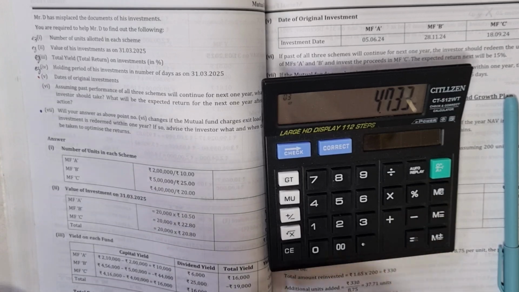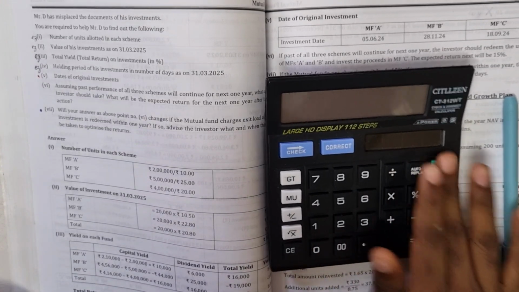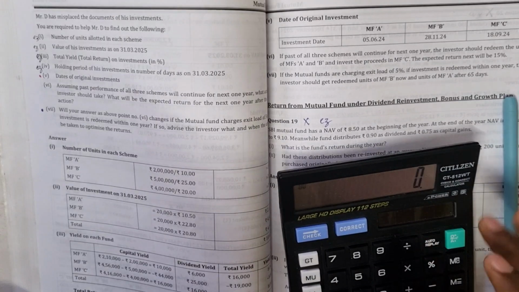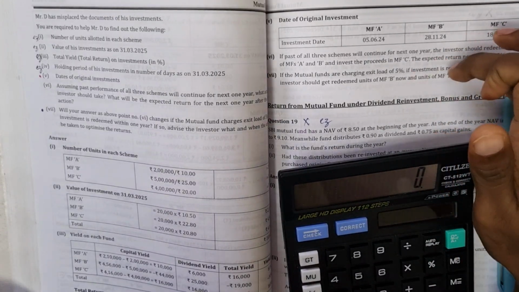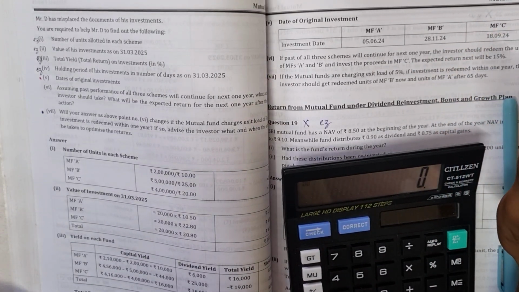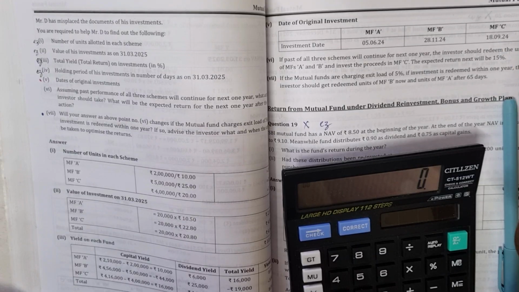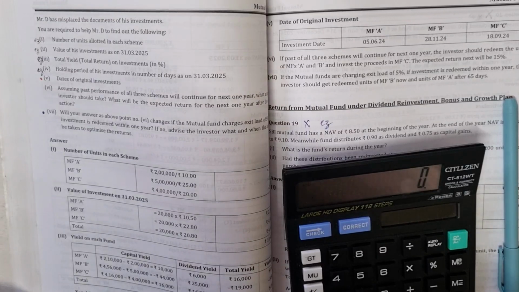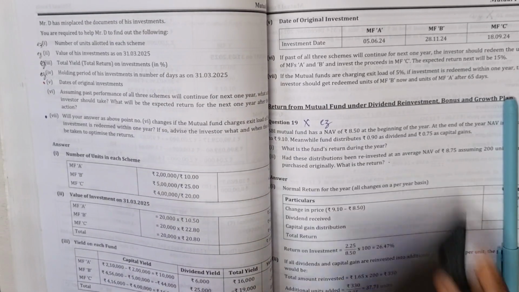So if we hold it for another 65 days, we'll get an extra 5% return. And the expected mutual fund C should anyway be withdrawn only after 365 days. So that's what the point said.